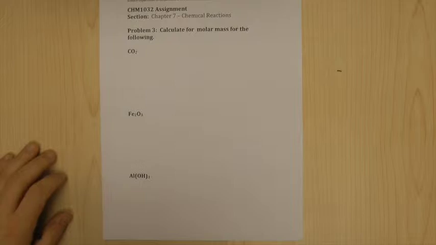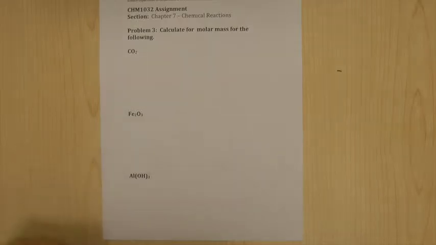Chapter 7, problem 3, calculate the molar mass for the following. Alright, so you're going to need your periodic table for this. CO2, iron(III) oxide, and aluminum hydroxide.